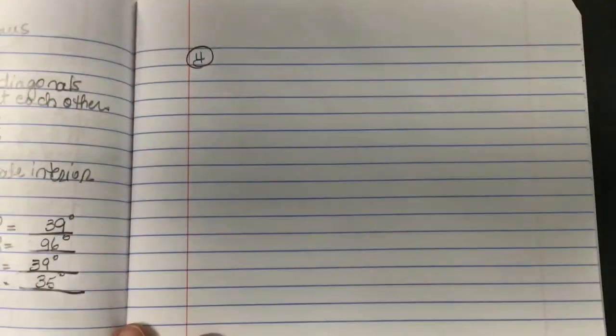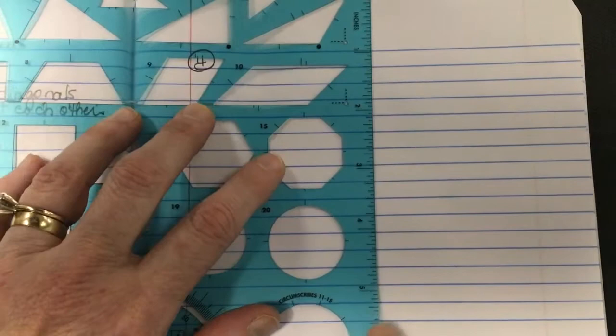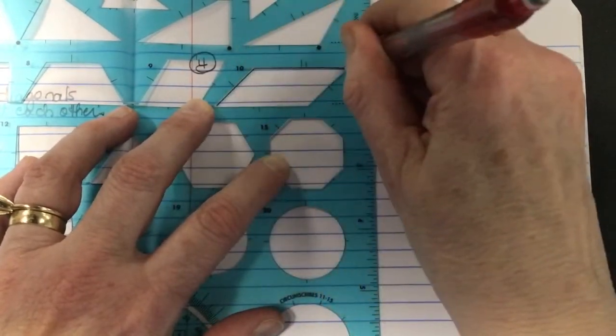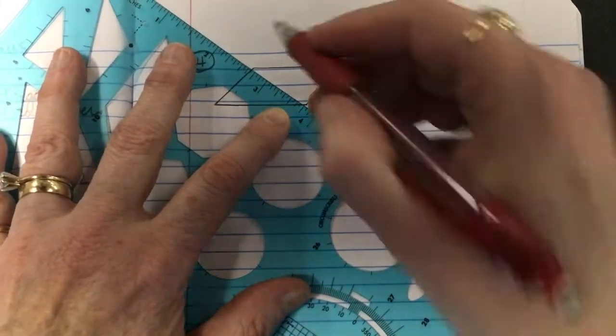I don't think I've got enough room right there. Okay, same parallelogram. Draw the diagonals.